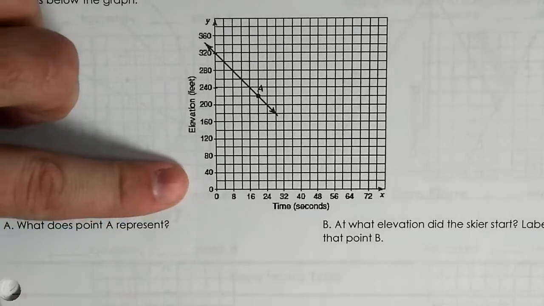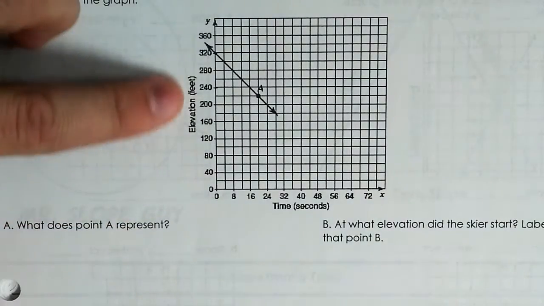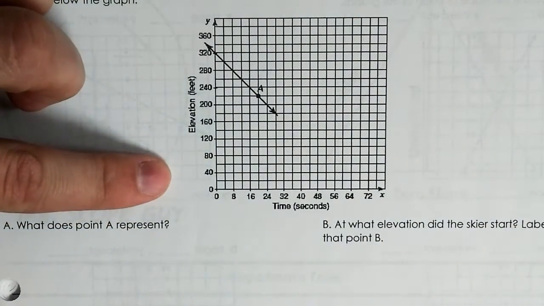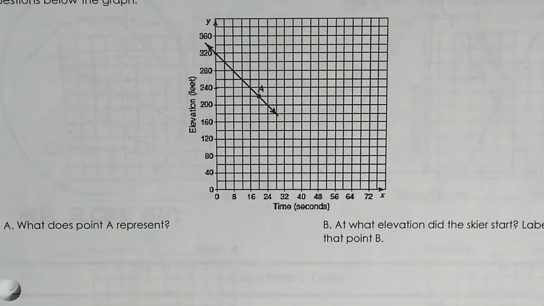And then over here on this side is your elevation. Do y'all know what elevation is? Elevation is kind of like how high something is. If you're at a high elevation, that means you're high up. Elevation can also be below sea level.